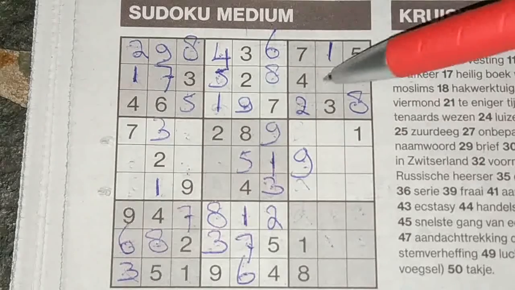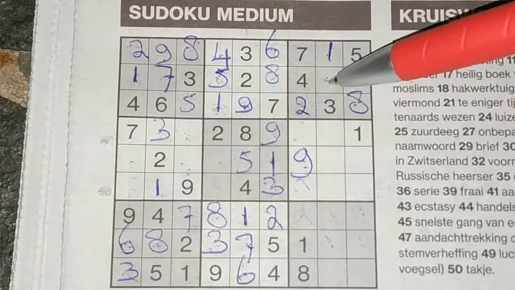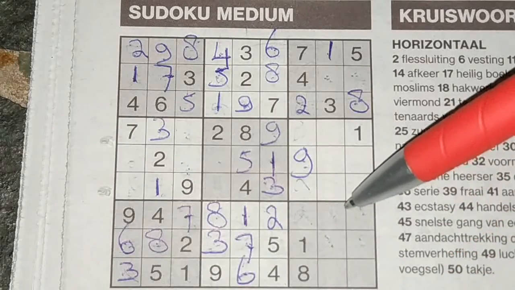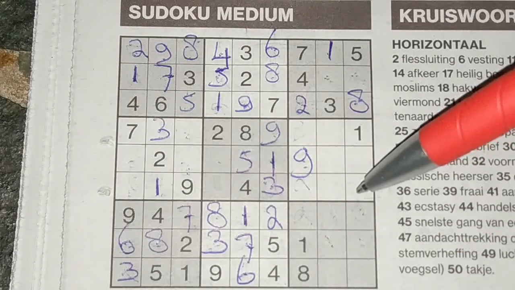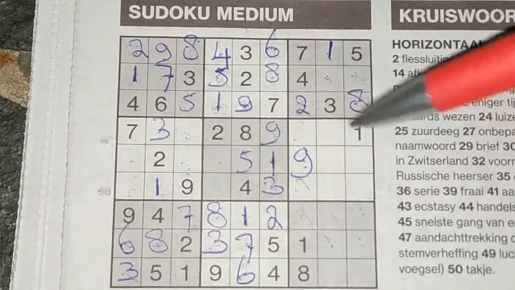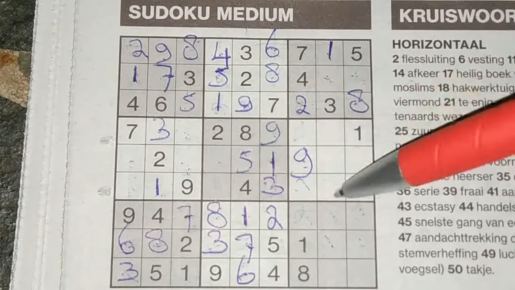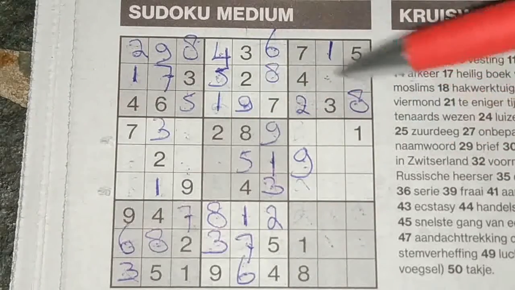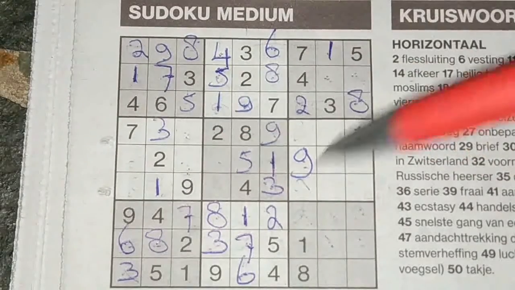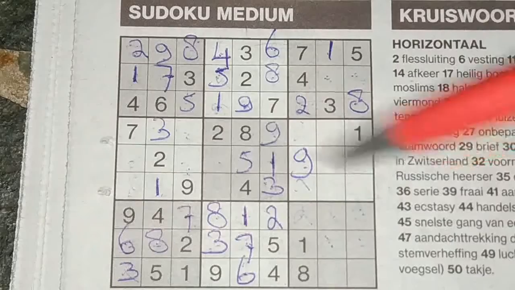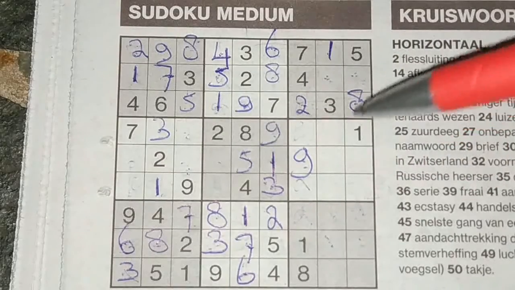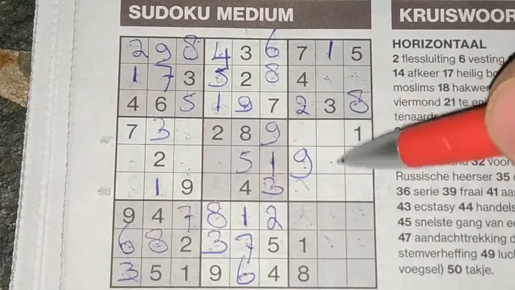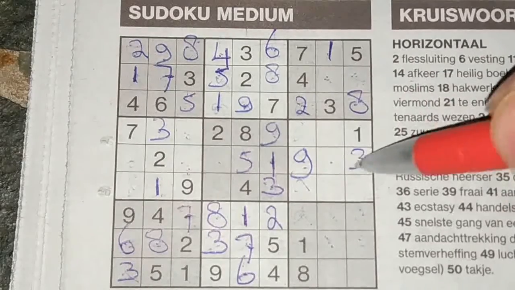Here we have 6 and 7. Okay, 3 in this row, 3 in that row, so in the middle row, the only two places for a 3 is here and there, but I see here 3, no 3 there, 3 should be here.